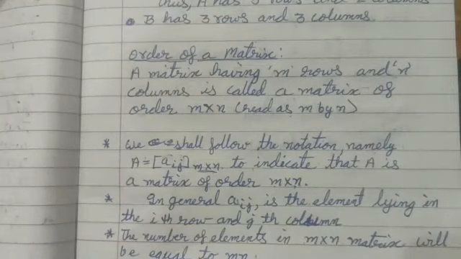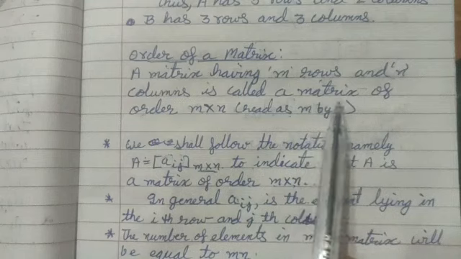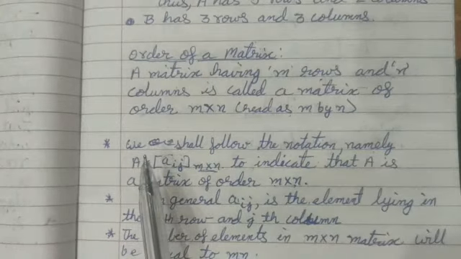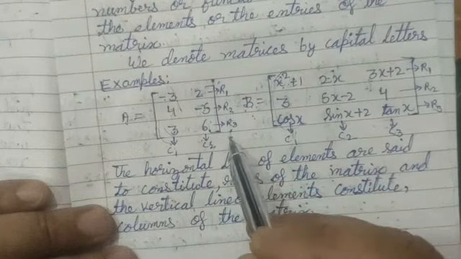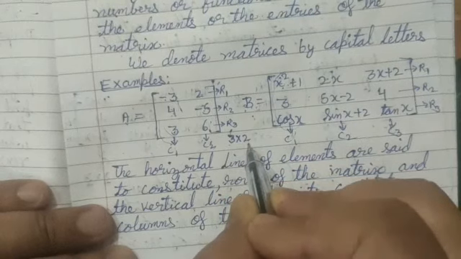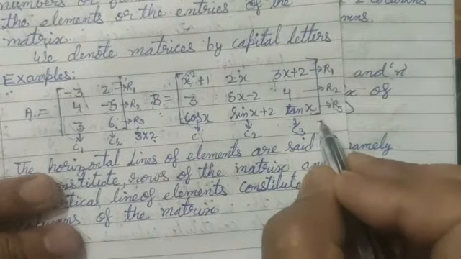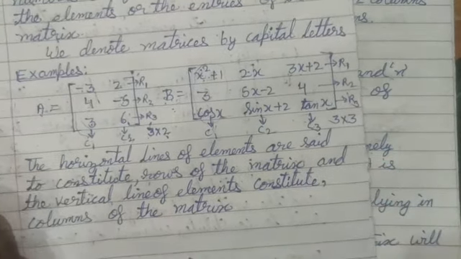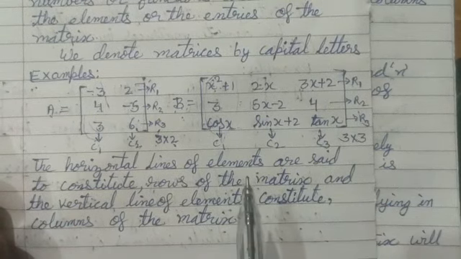Now, the order of a matrix. A matrix having m rows and n columns is called a matrix of order m by n. Here, matrix A has 3 rows and 2 columns. Its order is 3 by 2, that is 3 rows and 2 columns. Similarly, matrix B has 3 rows and 3 columns, so its order will be 3 by 3. Similarly, if a matrix has m rows and n columns, then its order will be m by n.